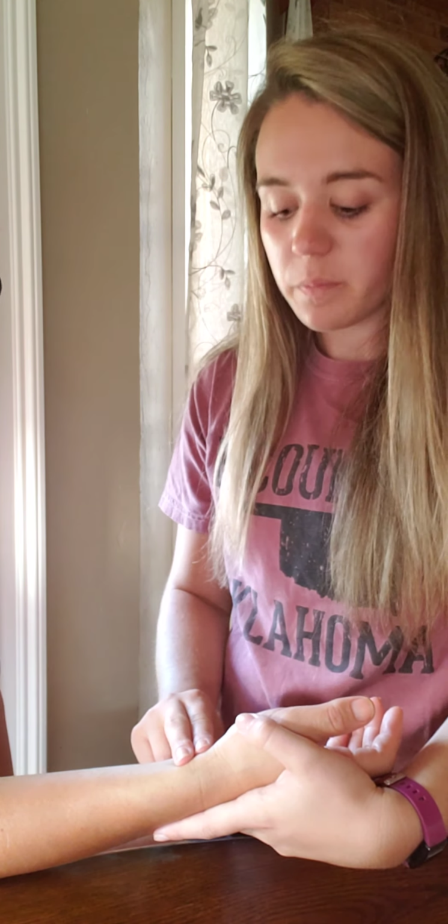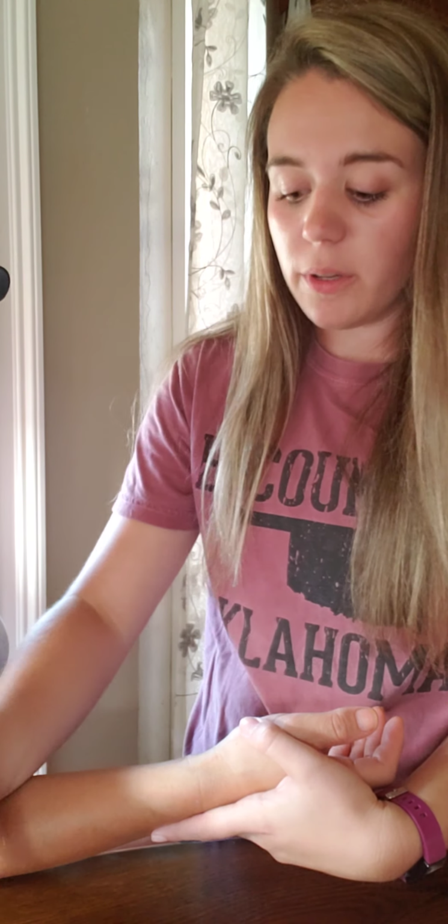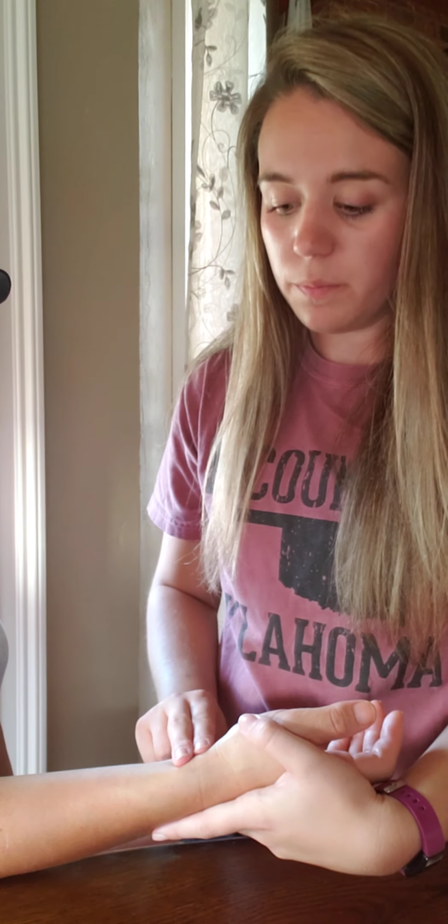And once I find it, I'm going to count how many beats happen in 30 seconds. You can use 15, 30, or 60 seconds, but I like to use 30 just because it's more accurate than 15, but it's faster than 60. So I like to use 30. So once I find her pulse, I'm going to start my timer and count.